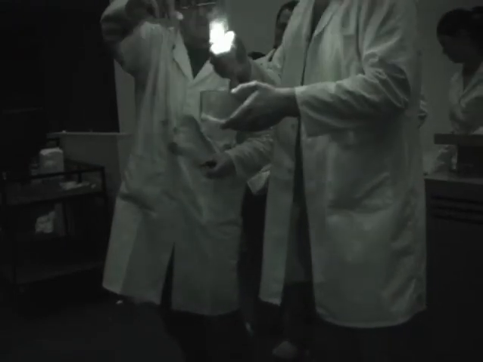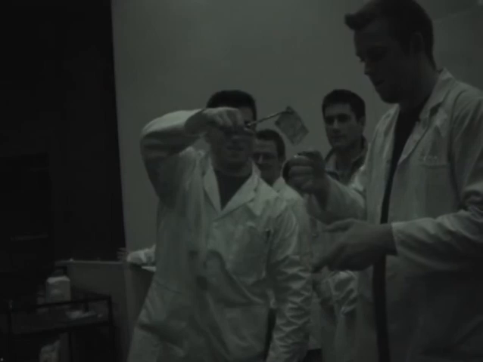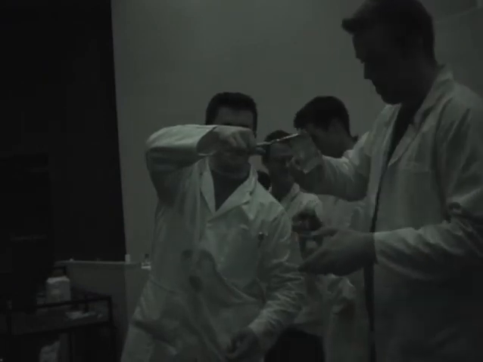All right, I'm going to burn a 10 euro note. So in here, ethanol. Take it out there. And we're burning money. Let's do it again, let's do it again.